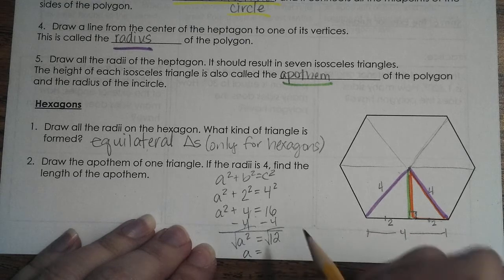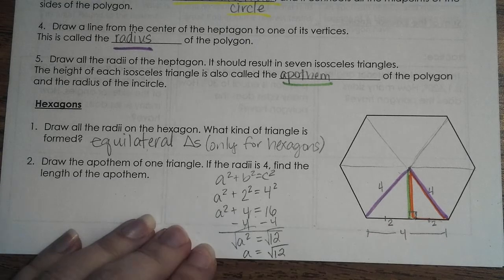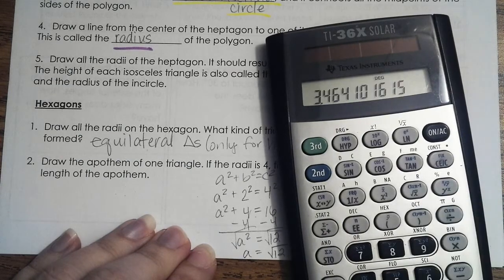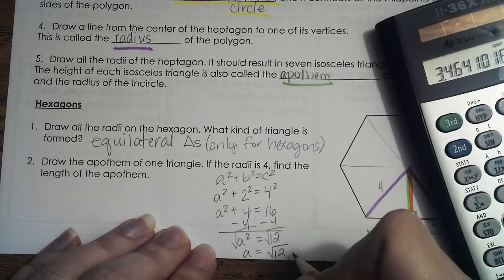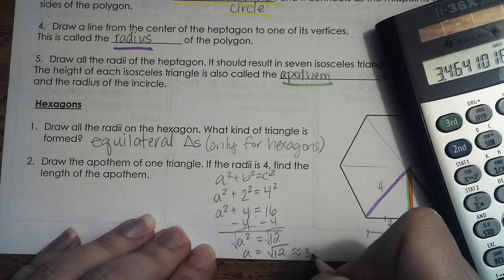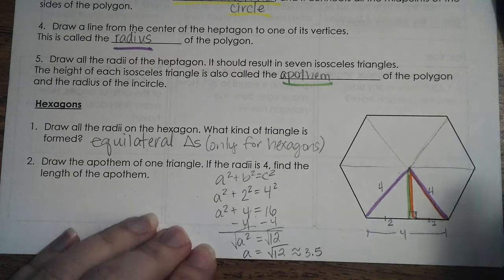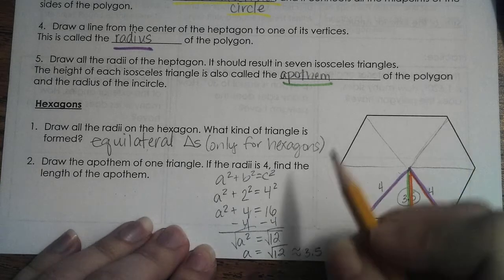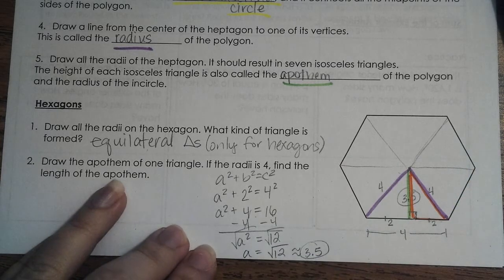And then a is equal to the square root of 12. And if we put that in a calculator, that is 3.46, which rounds up to approximately 3.5. So that is the height of the triangle, the apothem.